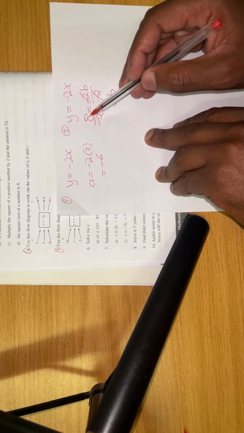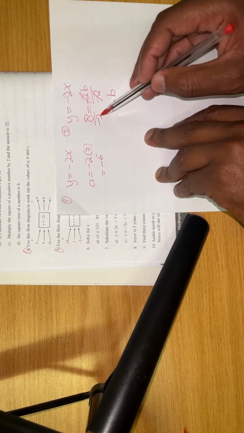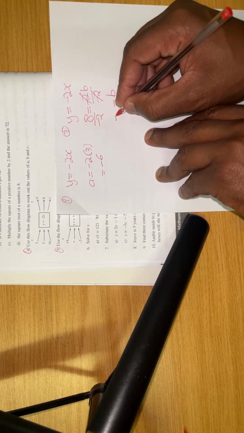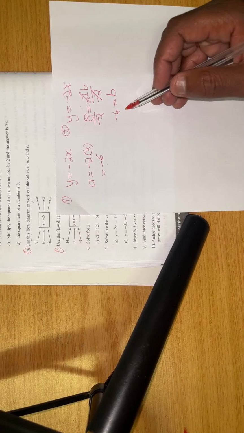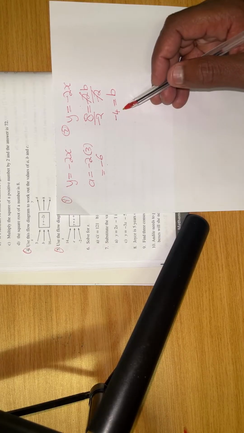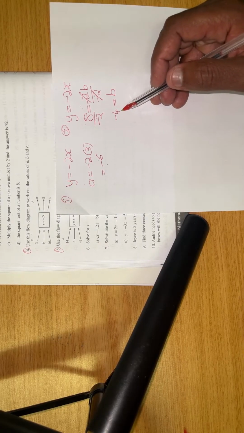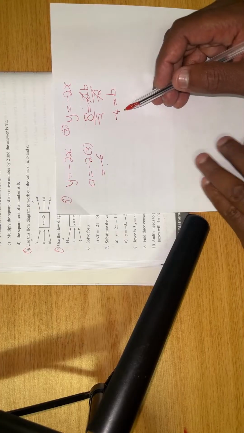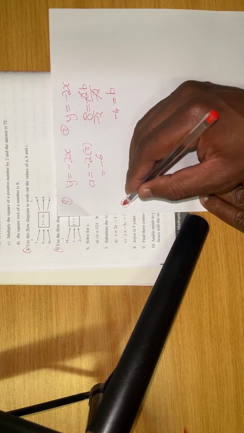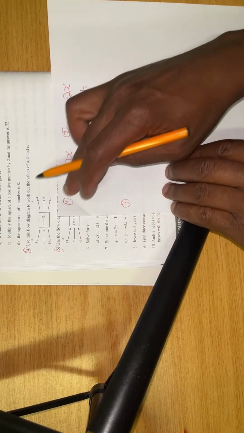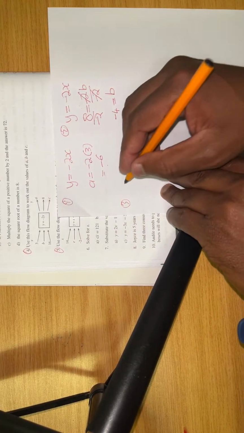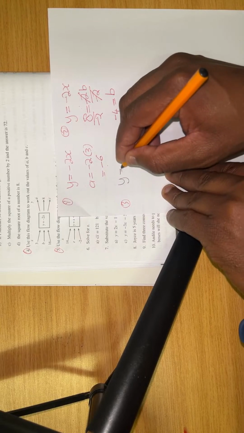Punch 8 divided by -2, and then we're getting -4. It means that the value of B is -4. Okay, let's move to the next one. Number 3. For number 3, let me use a black pen. We are using the same rule.